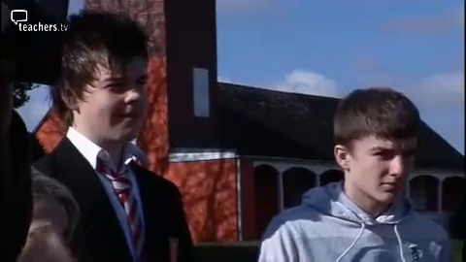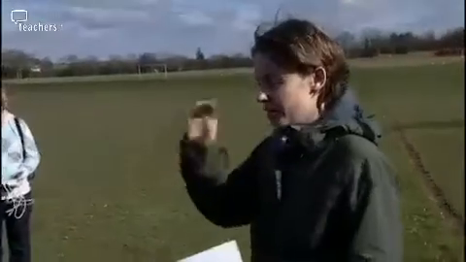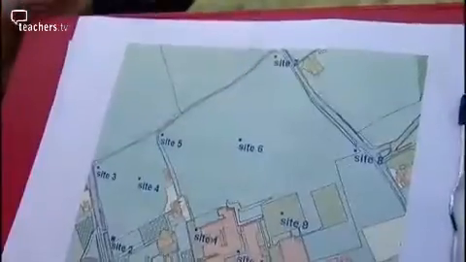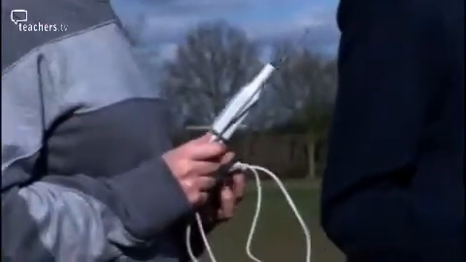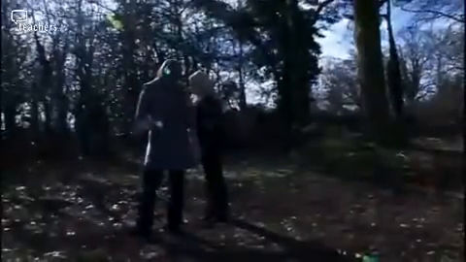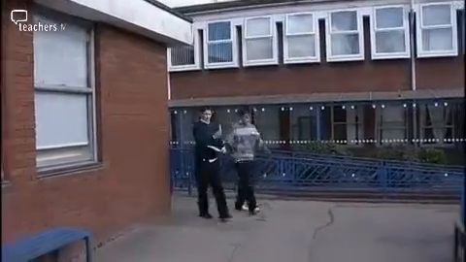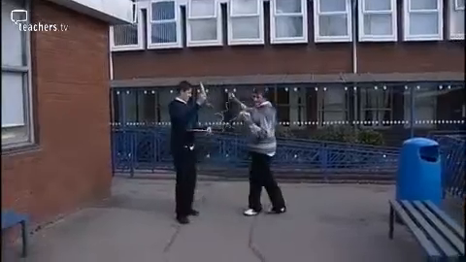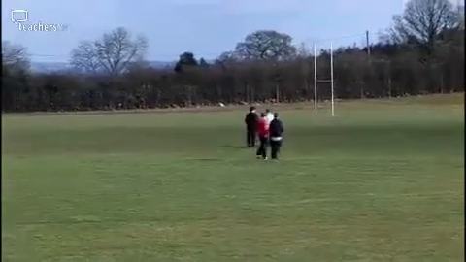So what we're going to do then, now we're out here, we're going to go and take our readings. You should have with you your data loggers, and in some cases you've got a digital camera to take a shot of the site as well. There are 10 locations around the school site, and the students are going to take readings at each one. Some of the sites are shaded by trees. Some are near buildings. And others are out in the open sports fields.